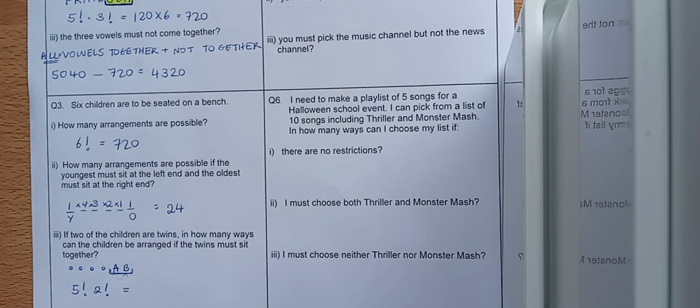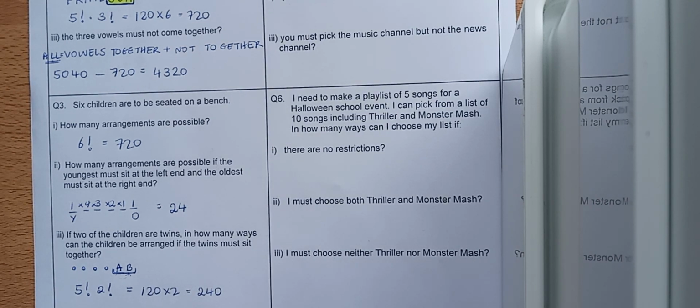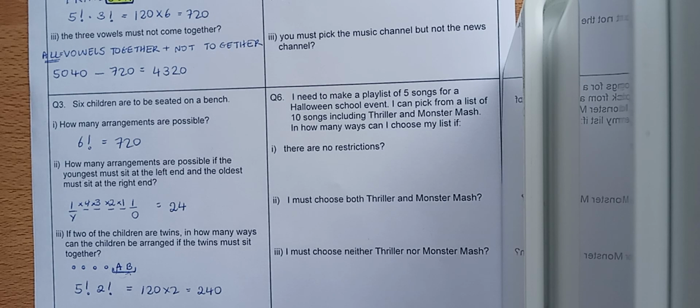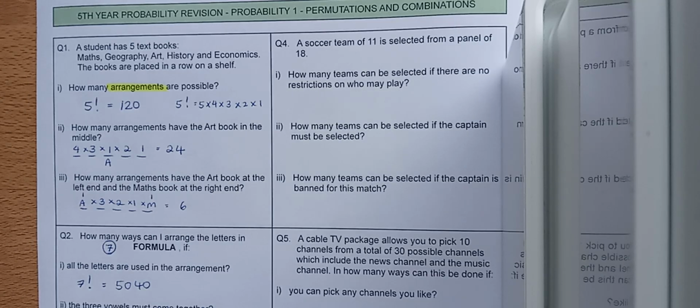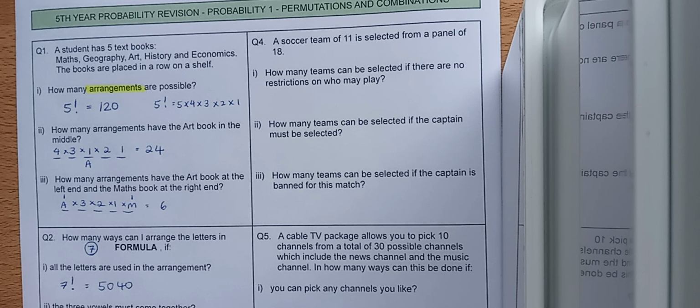So 5 factorial by 2 factorial will give me 120 by 2, which is 240. Note that in questions 1 to 3, a common word being used is arrangements, and that's a big hint that you're dealing with permutations questions. In question 4, the language is slightly different. I'm talking about people being selected from a group, and so order isn't as important here.